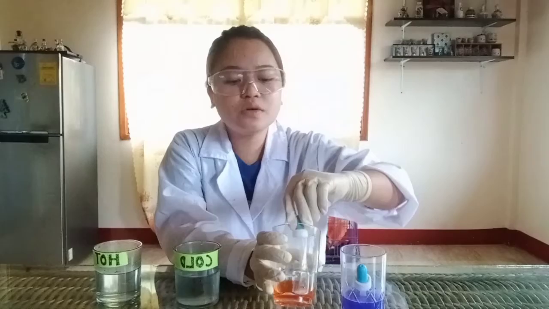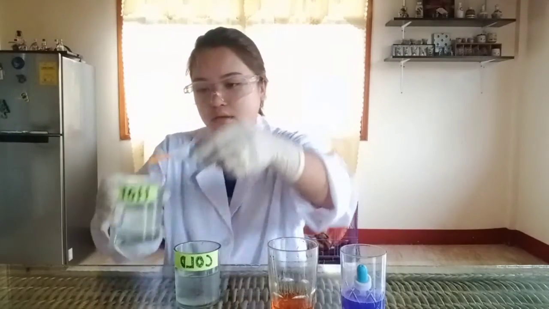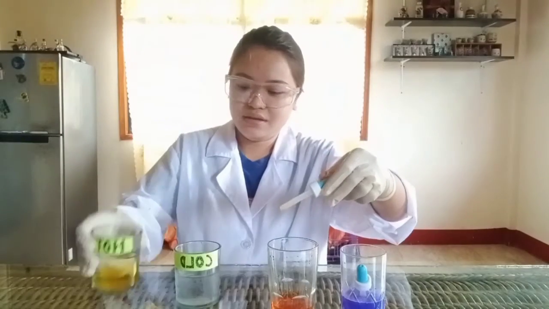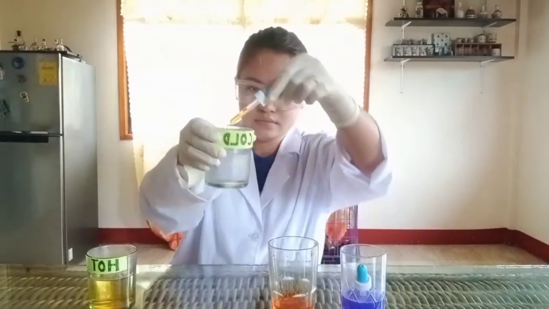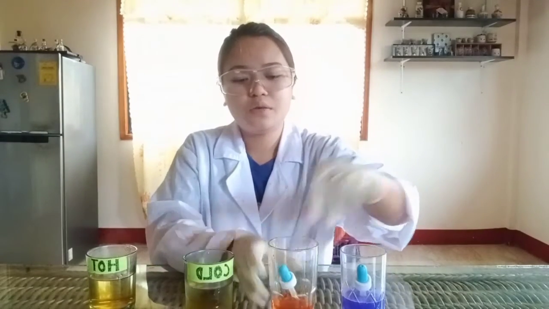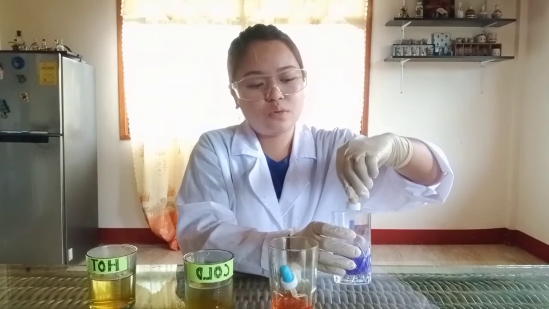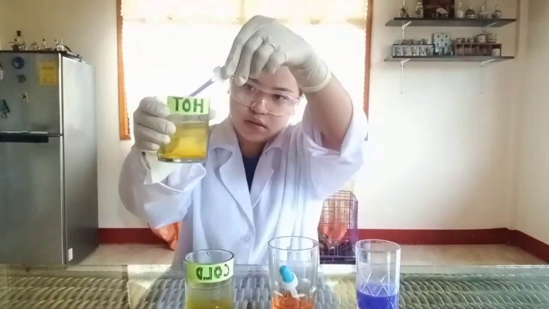At this point, we will put food coloring into our water and see what happens. And we also put blue food coloring into our hot water.